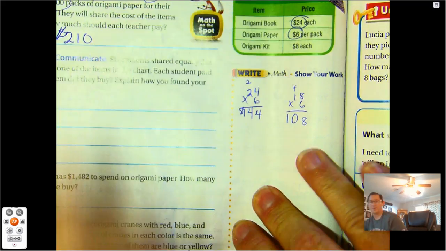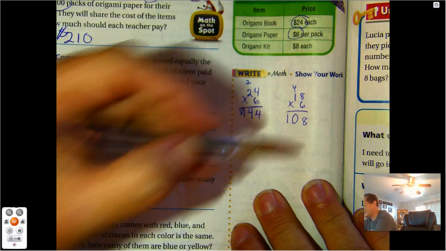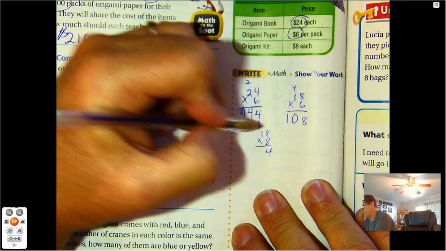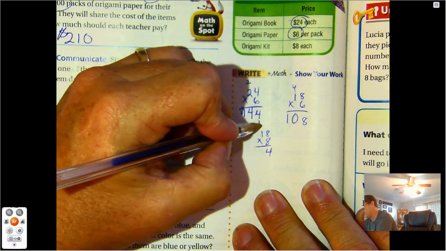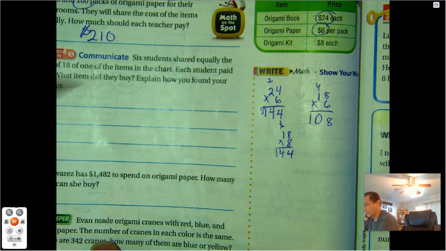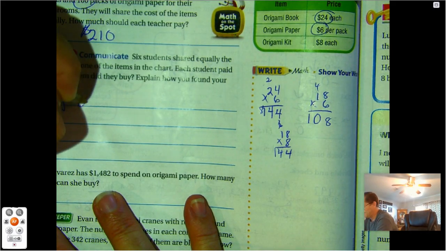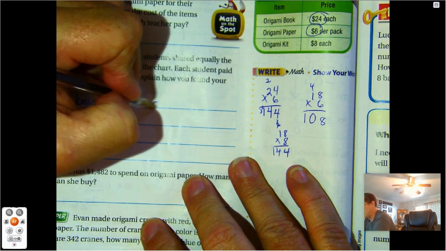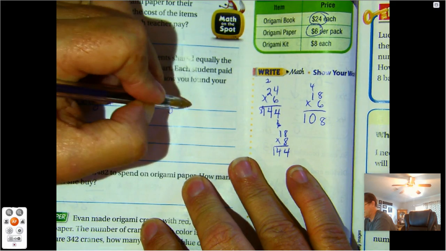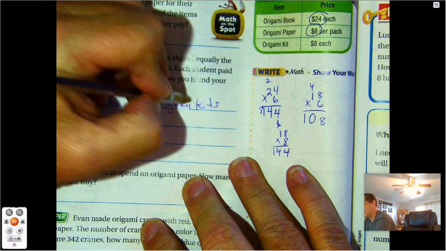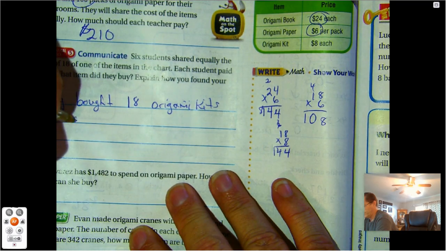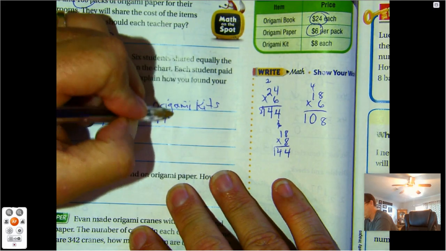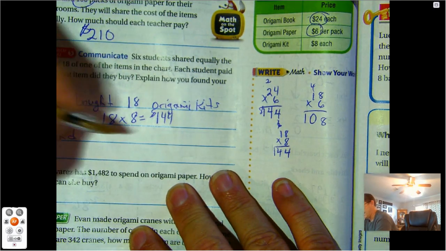So let's try the 8. 8 times 8 is 64. 8 times 1 is 8 plus 6 more is 14. So they bought 18 origami kits. Because 18 times 8 equals 144. And 24 times 6 equals 144.